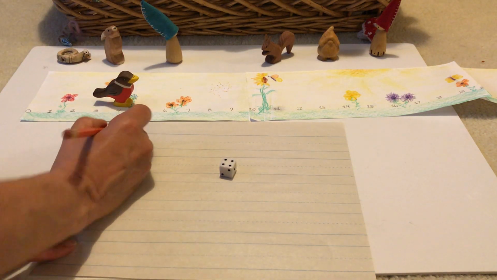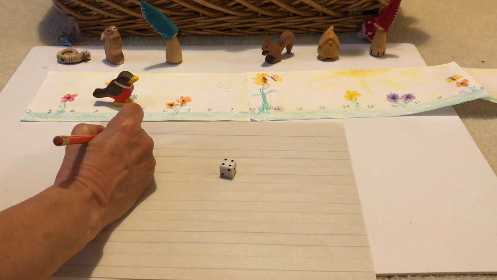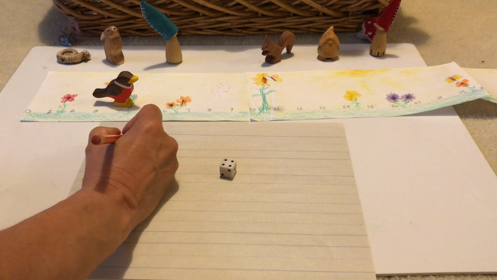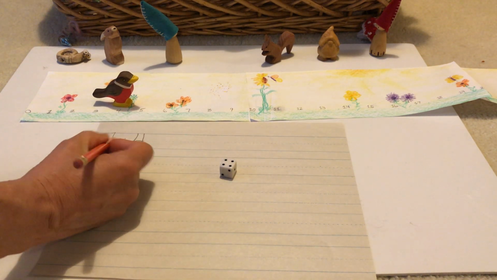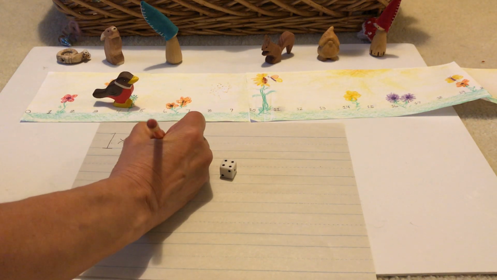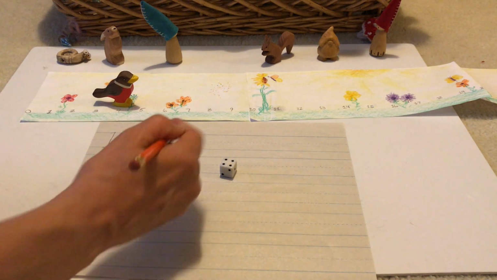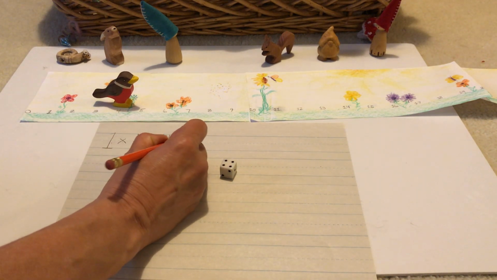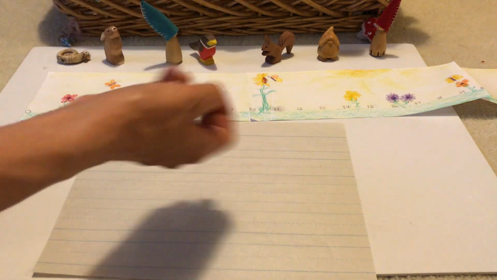Now we can write that, and I'm going to write it during next time, but just to give you that first example. So we have 1 times 4. That's one family times 4 fruits equals 4 fruits, right? Because she's one family and she gets 4. Okay, we need our full moon. And then she can go back because we're going to roll the die again.